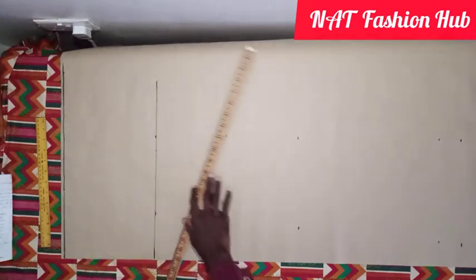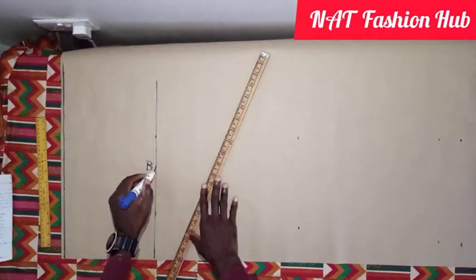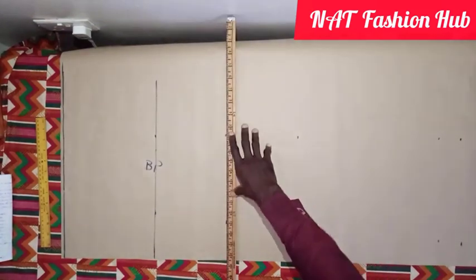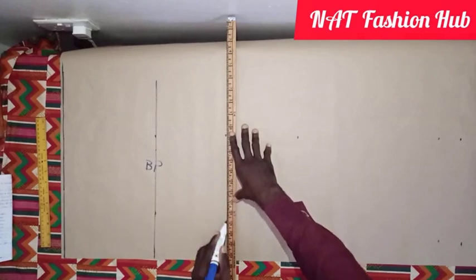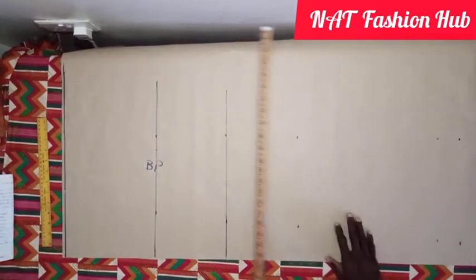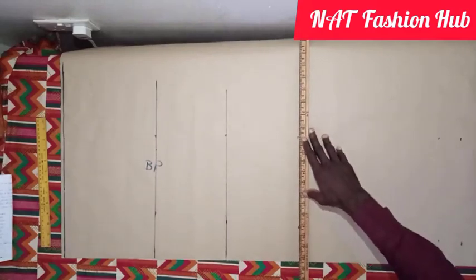So this is the bust point. This is our waist line here, and then this is our hip line.